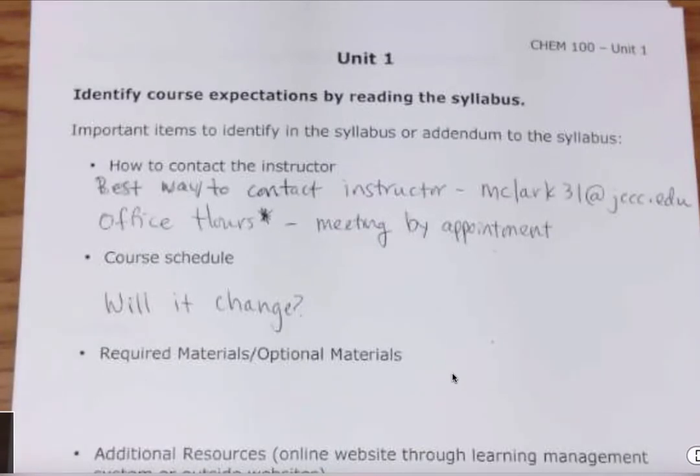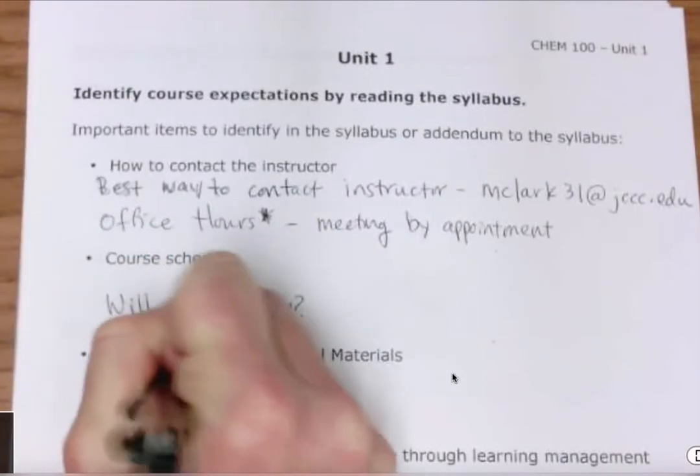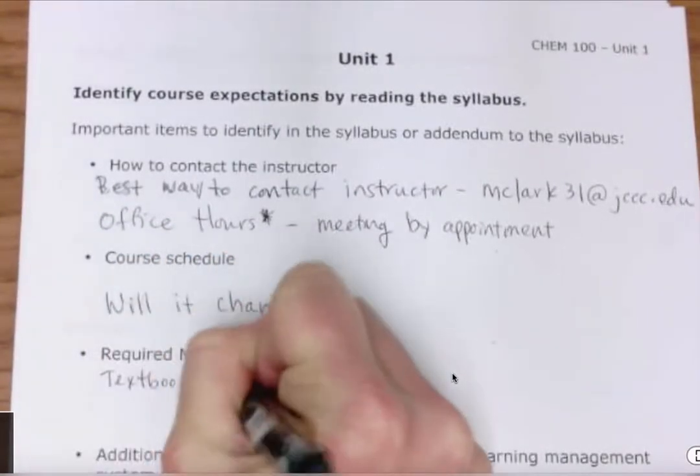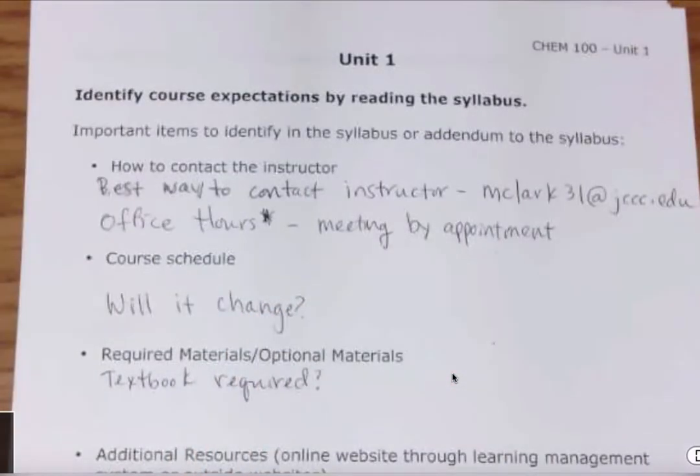Also listed on the syllabus would be the required materials and optional materials. A good question to ask is, is the textbook required? Now, I'm old school. I like the textbook. I like books. I like to turn the pages. I'm not so much a fan of ebooks, but I understand that a lot of students are different and instructors are different.